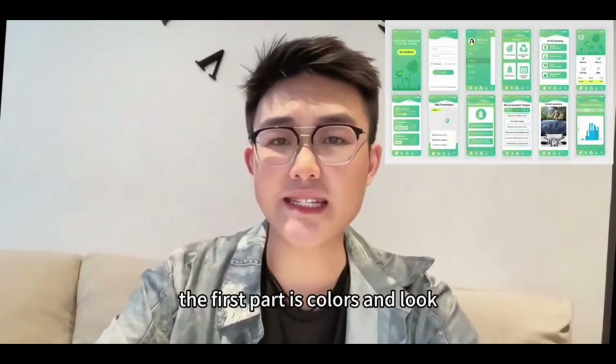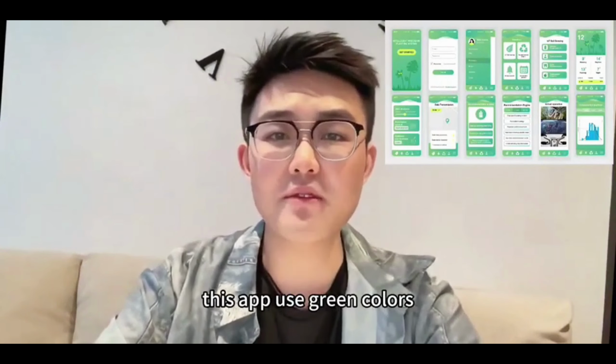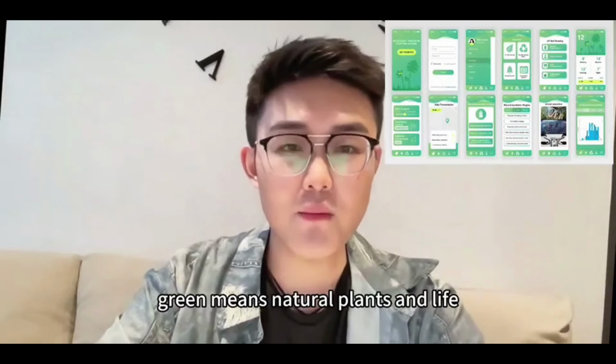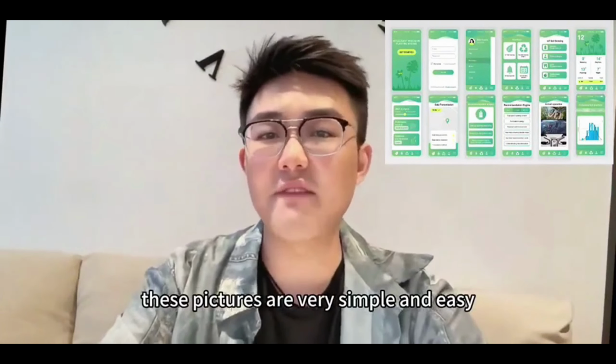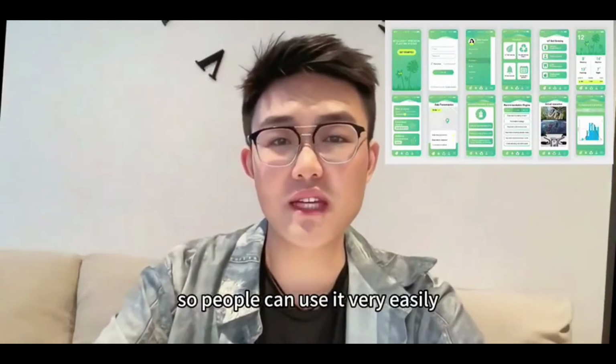The first part is colors and look. This app uses green colors. Green means natural, plants, and life. The pictures are very simple and easy, so people can use it very easily.